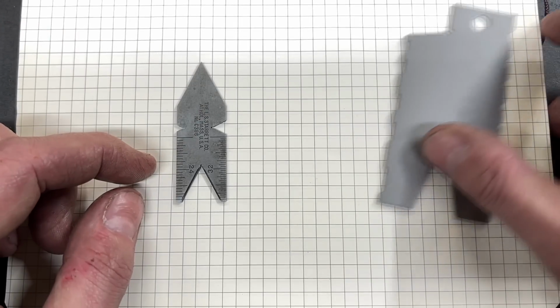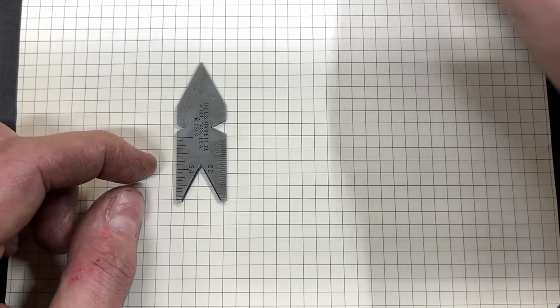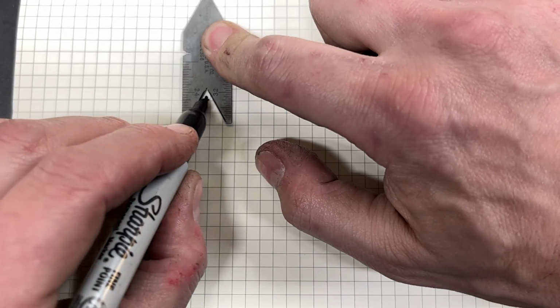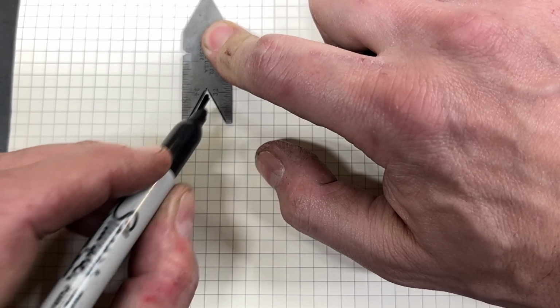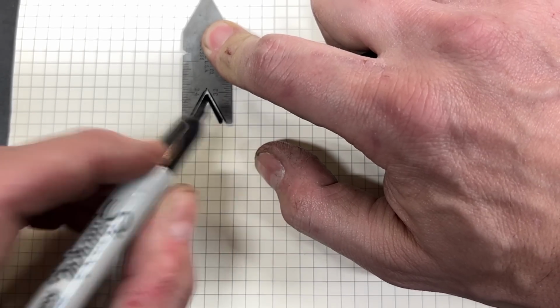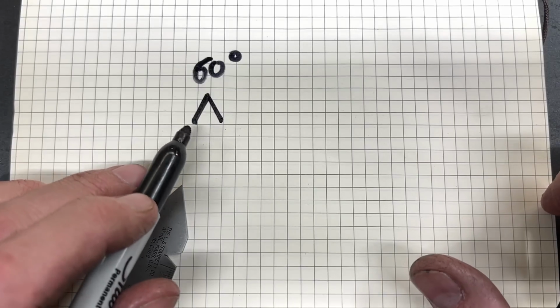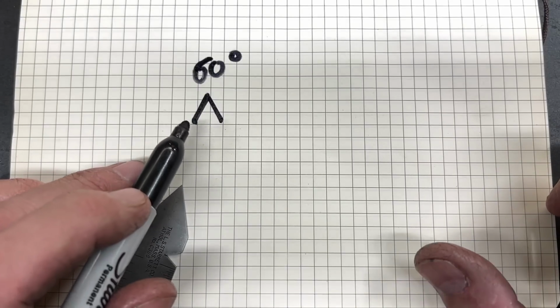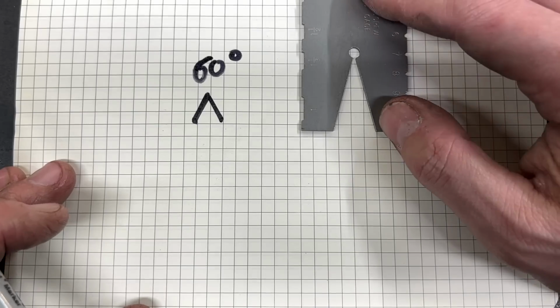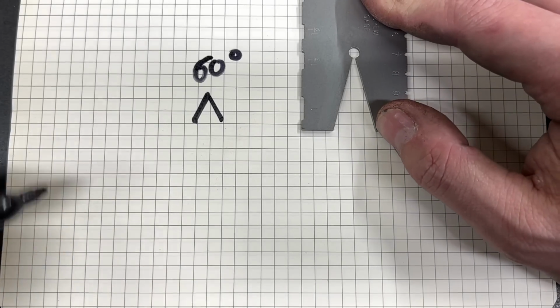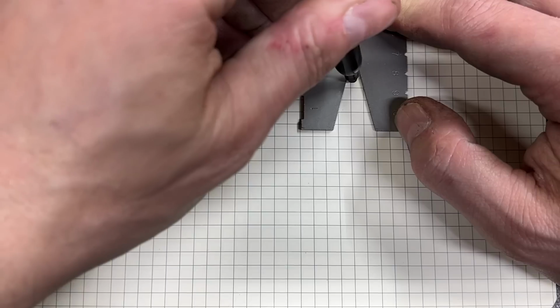First, let's talk about the V thread because this is your most common thread. The V thread form is defined by a 60-degree V shape. This is what you're going to find on nuts and bolts and just general stuff in the house and around the shop.